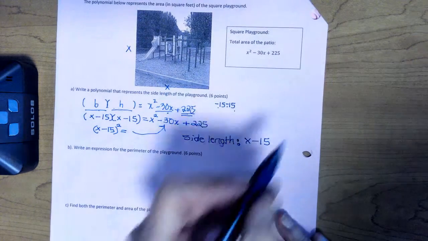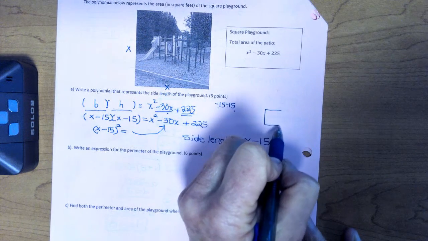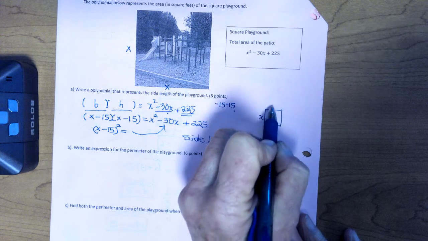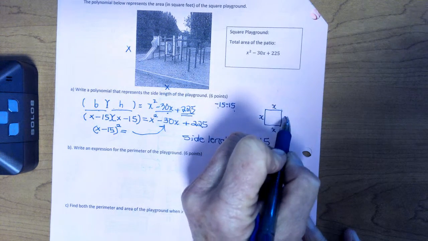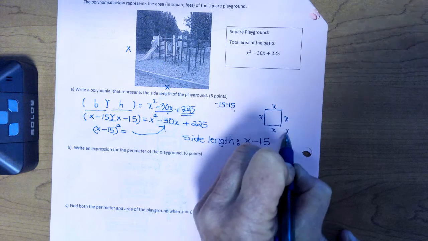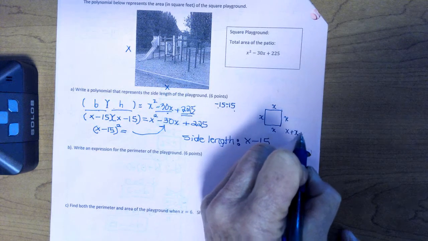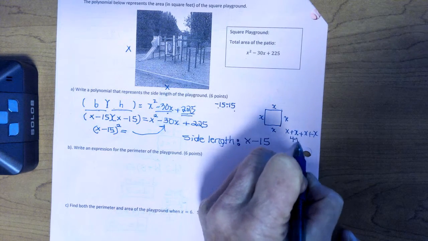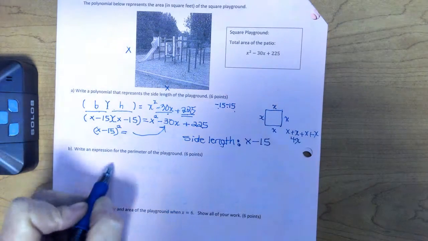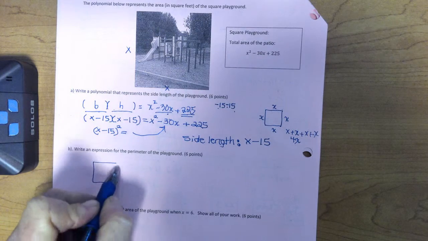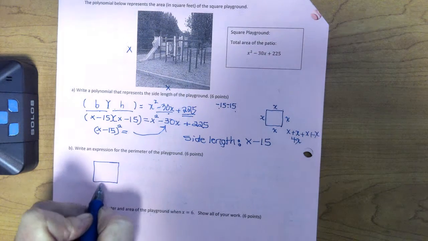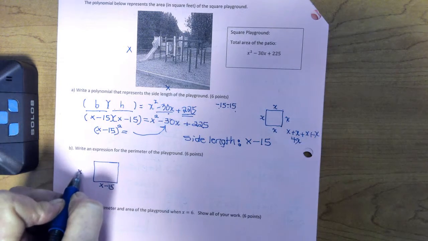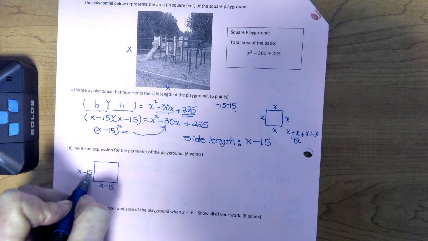If I have a square, I know the side lengths are all x, so the perimeter is x plus x plus x plus x. That's 4x. I can draw a picture real quick, and I know that my side lengths are x minus 15, and I've got it 4 times all the way around.